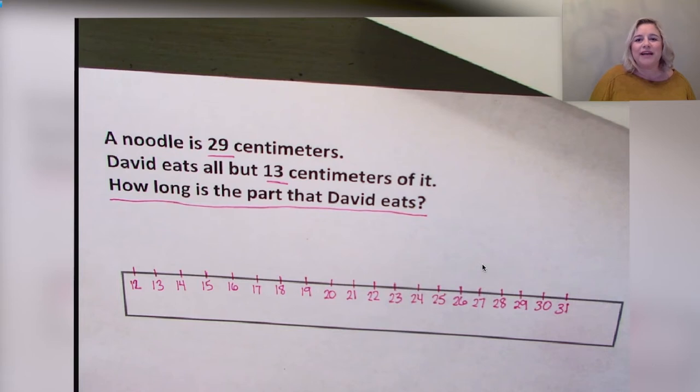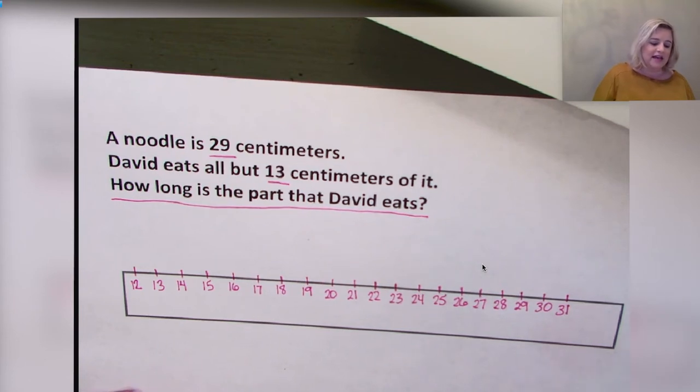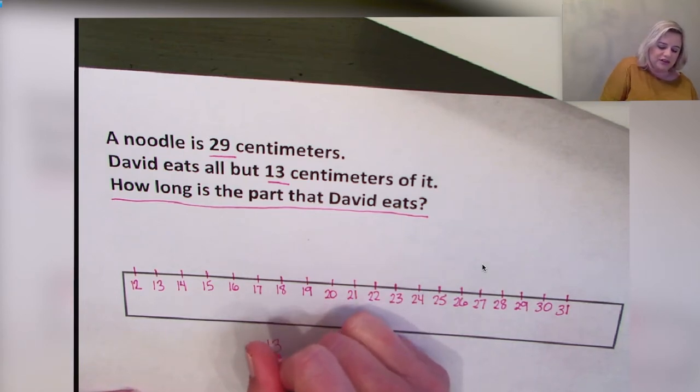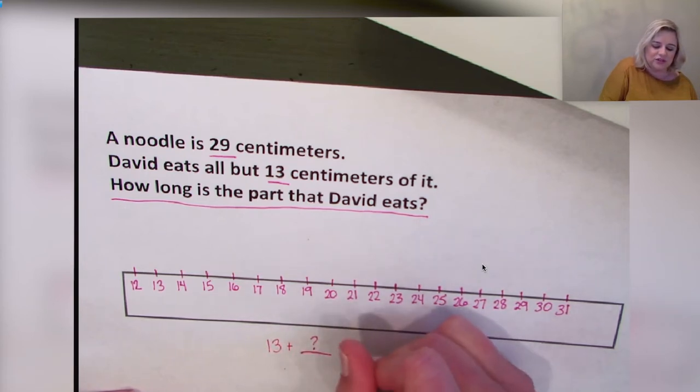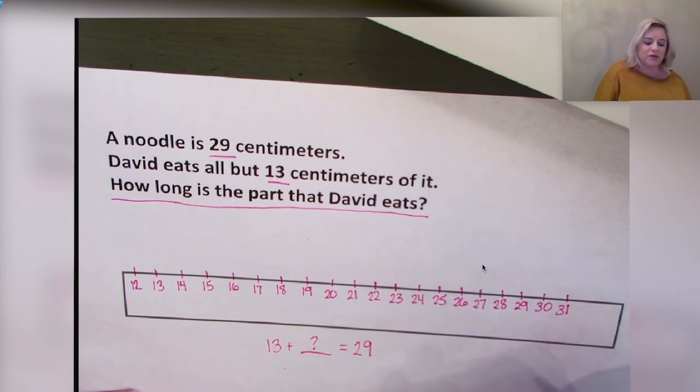Let's start by writing an equation with a question mark. Write the equation with me. We know that David has a noodle that's 29 centimeters long, and he eats all but 13 centimeters. So I'm going to say 13 plus blank or question mark equals 29. Because remember, we don't know how long is the part that he's eaten. So we have 13 centimeters of a noodle. The total length of the noodle is 29. We don't know how much he ate.